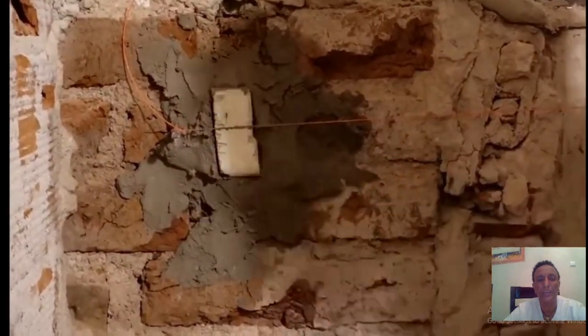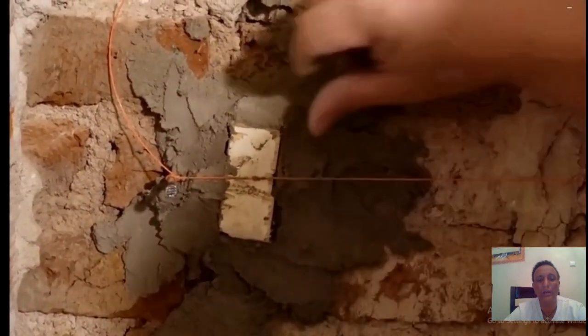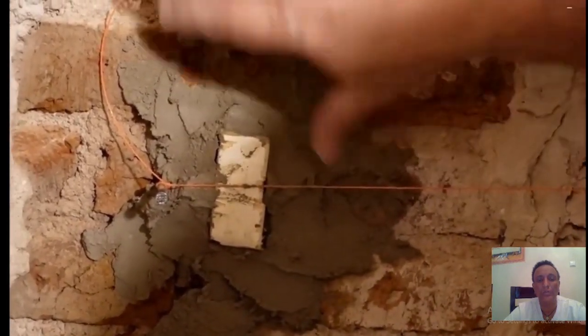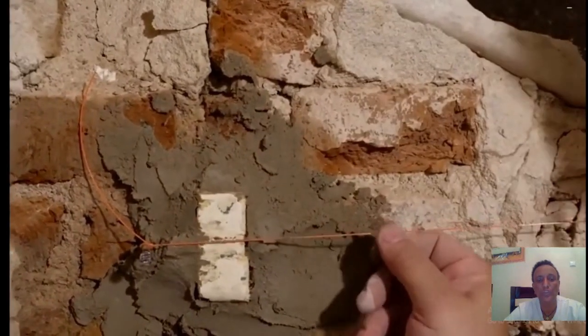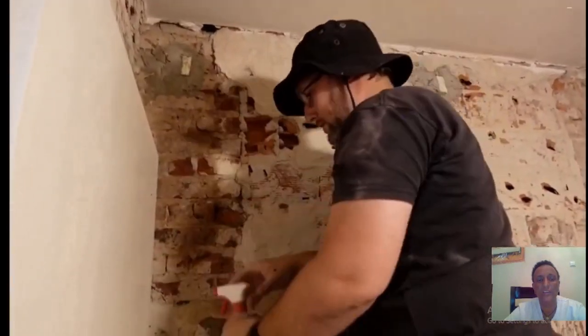Check the string. Only a slight touch is allowed. The dot should not push the string. Only a slight touch is allowed here.